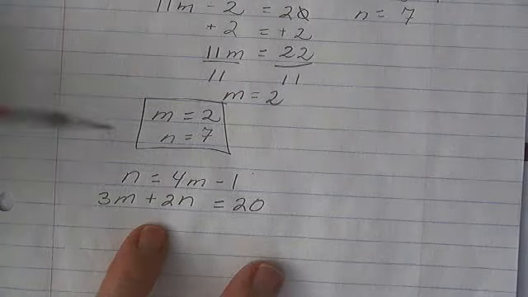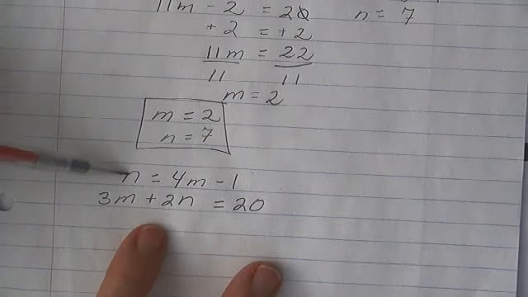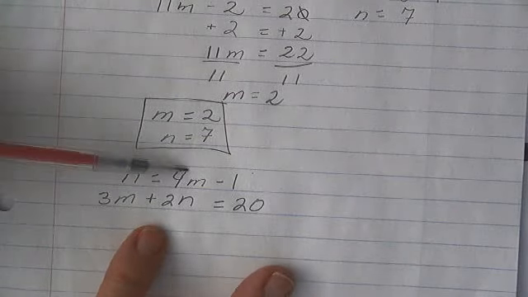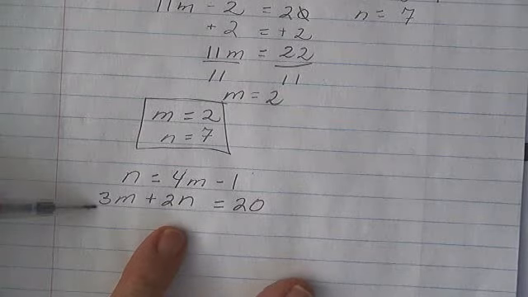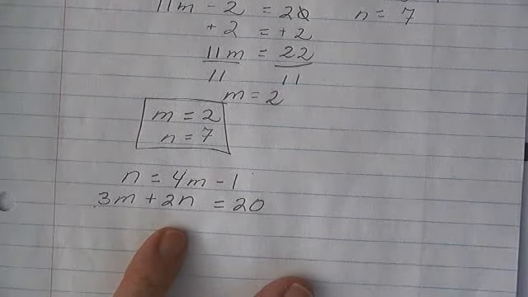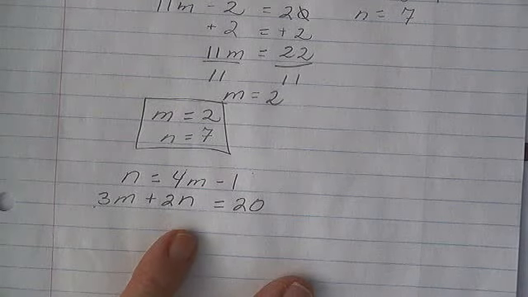Well, now here's the thing. I've got one variable on one side and one variable on the other side. But here I have both variables on the same side. So if I'm going to use elimination, I'm going to have to do something a little different.